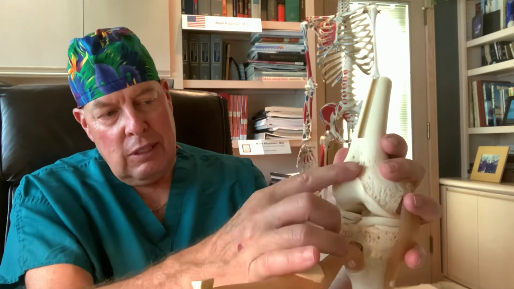And you don't see that on an x-ray. When you take an x-ray, you see the femur bone and the tibia bone, and you see a space in between. When there's no space is when you need a joint replacement, but most of us still hopefully have some space.